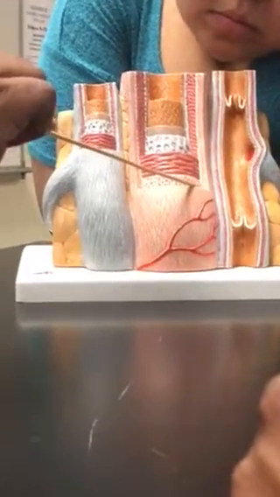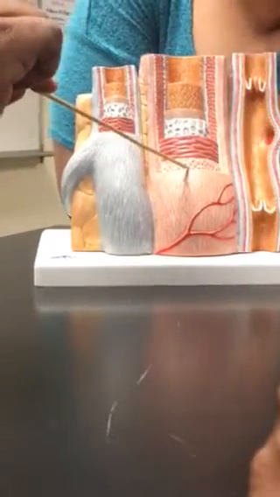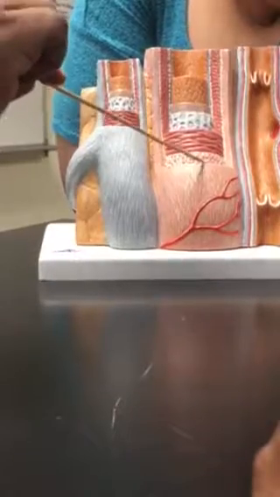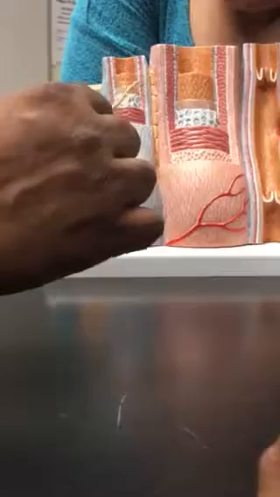And in the adventitia are these tiny blood vessels. They are called the vasa vasorum, and they provide all the necessary nutrients to the cells of the blood vessel. Okay, now let's look at the other one.